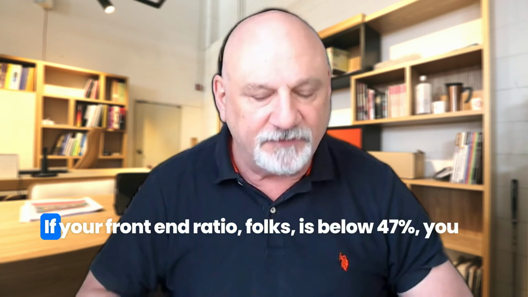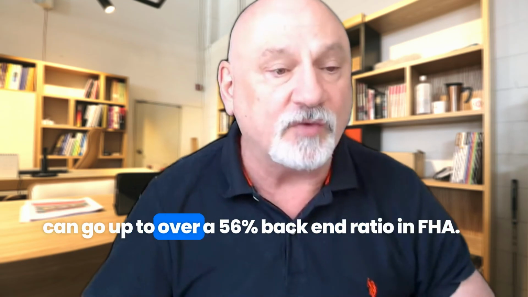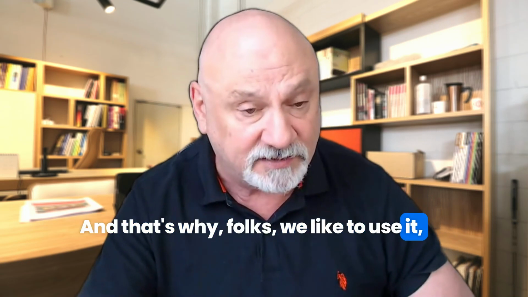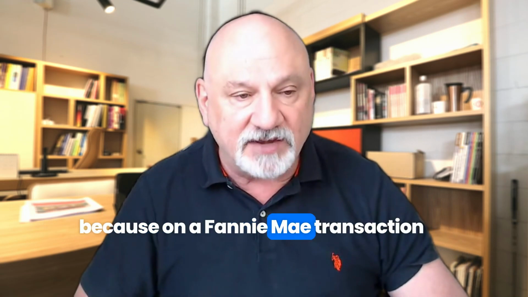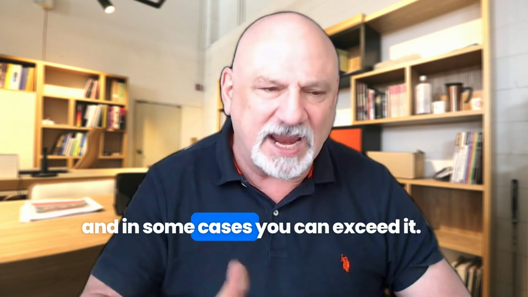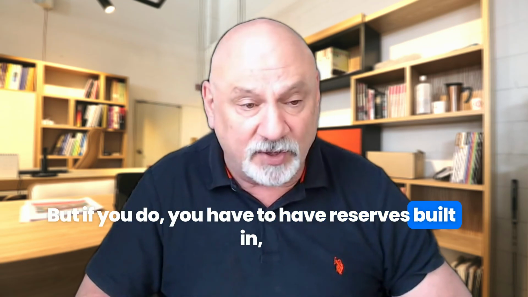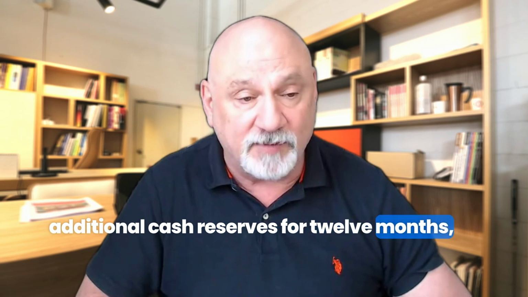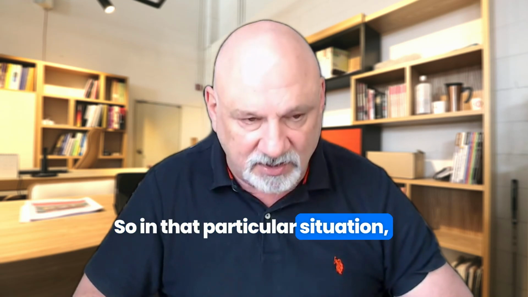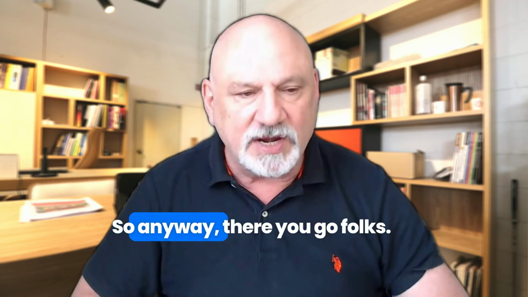If your front end ratio, folks, is below 47%, you can go up to over a 56% back end ratio in FHA, and that's why, folks, we like to use it. Because on a Fannie Mae transaction, you can really only go up to about 45%, and in some cases you can exceed it. But if you do, you have to have reserves built in, additional cash reserves for 12 months, PITI times 12 months. We'll go into that in more detail when we talk about the Fannie Mae qualification. So anyway, there you go, folks.